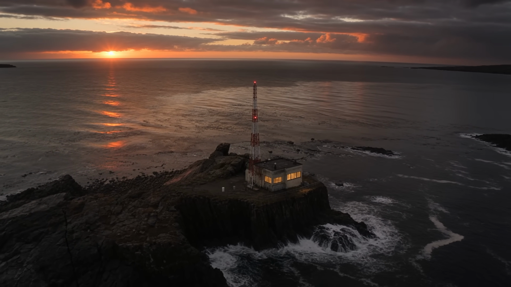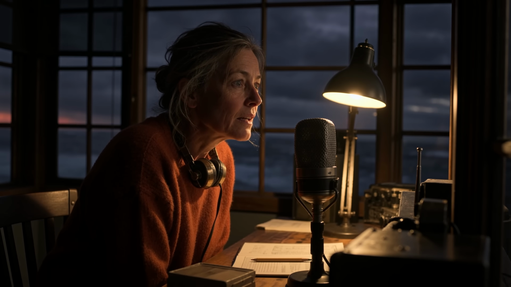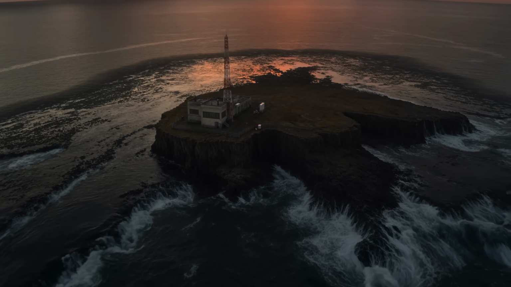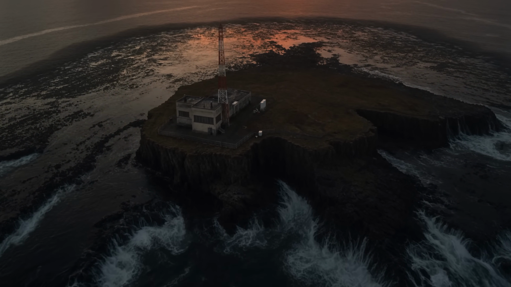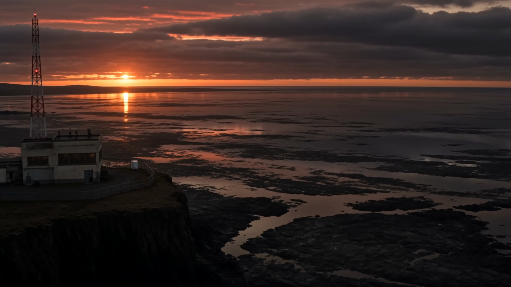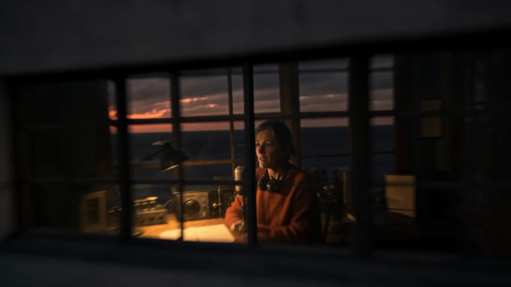And that's the beauty of this coast, always full of surprises. The ocean has completely vanished.